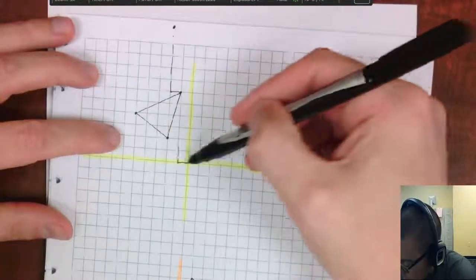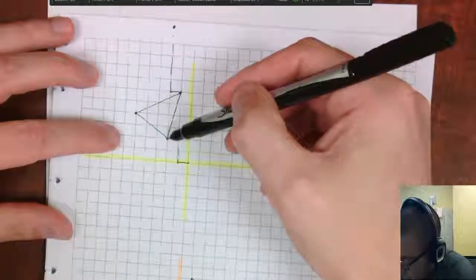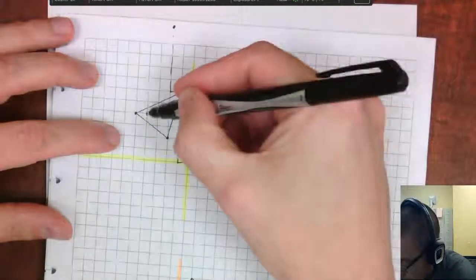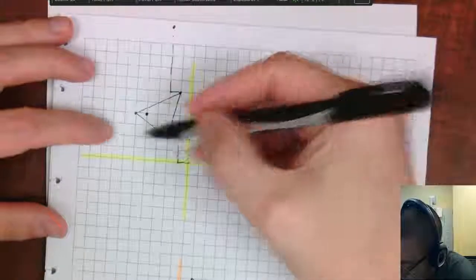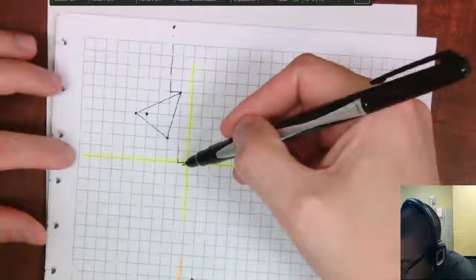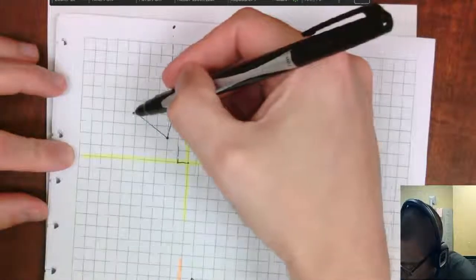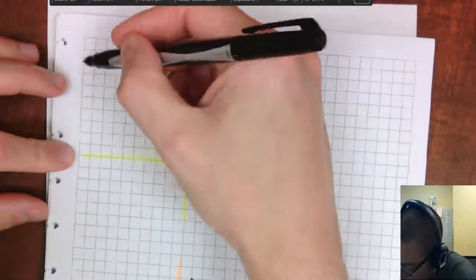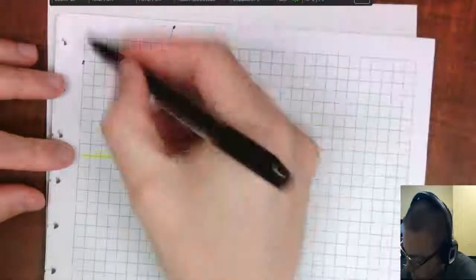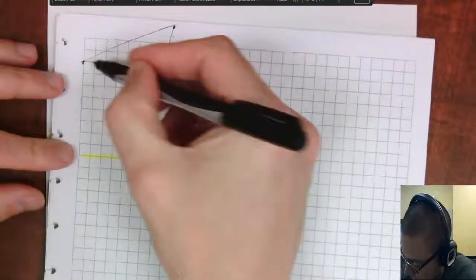And now doubling this distance, it's over 2 up 2. So go up another 2 and over 2. So 2, 2 becomes 4, 4. And then doubling this distance, which would be 5, 4, would now be 10, 8. So 5, 4, another 5 and 4 to go to 10, 8. So this is my new triangle. It's double the size.